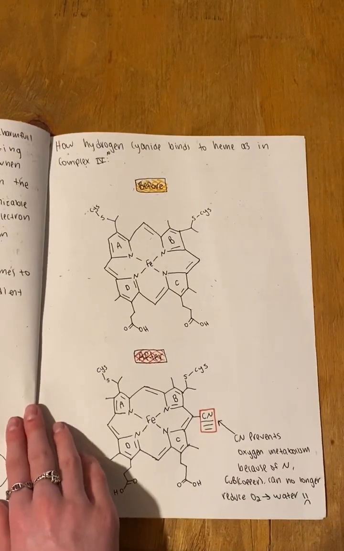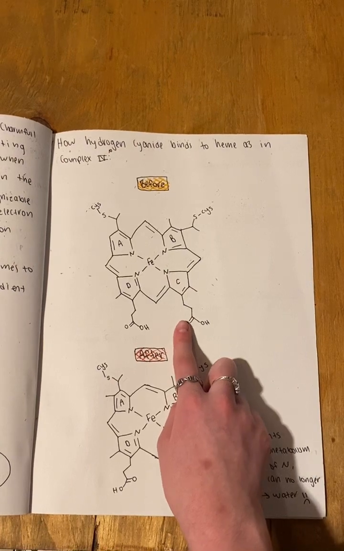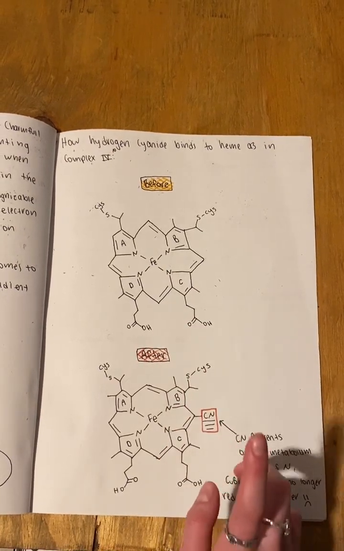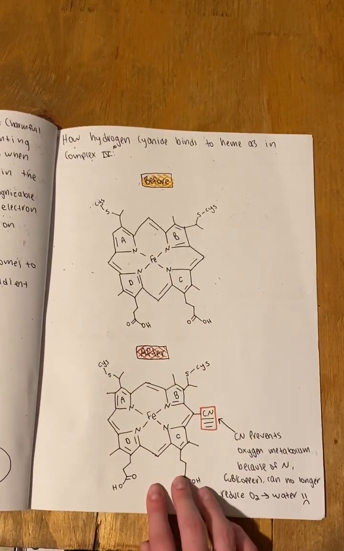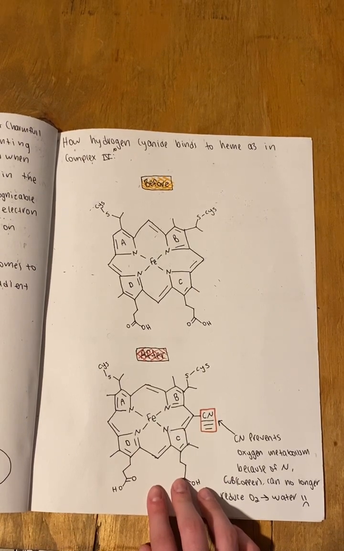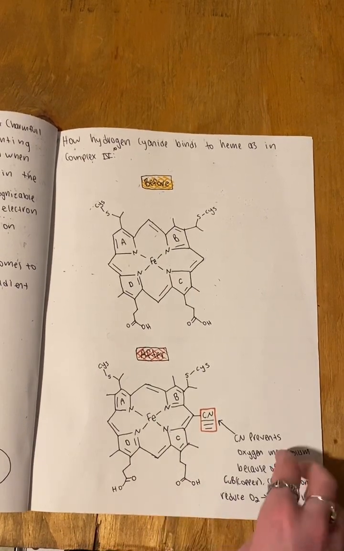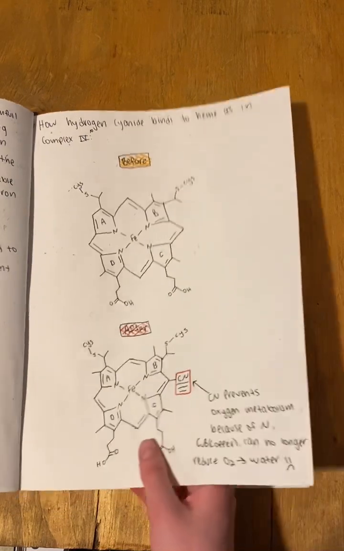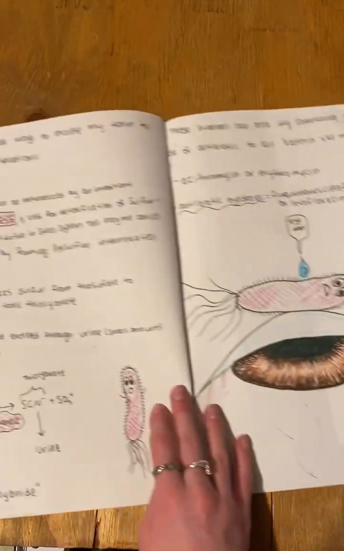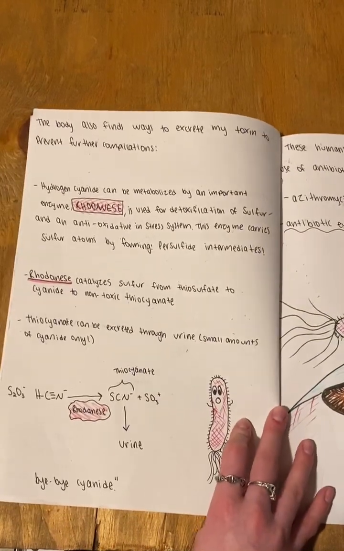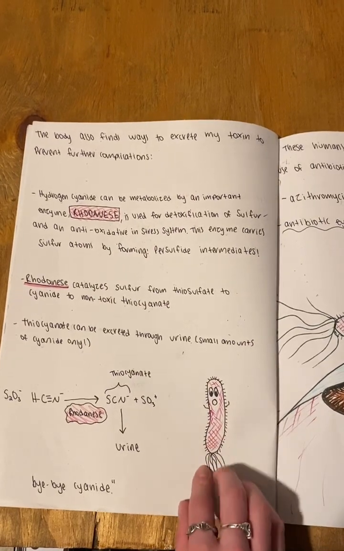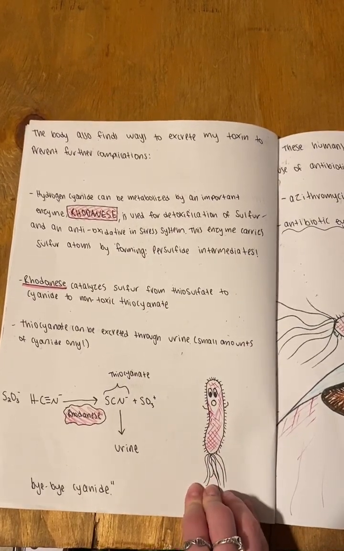And then this is a picture of before of heme A3, and then after how cyanide binds. So cyanide prevents the oxygen metabolism of CuB copper, which can no longer reduce O2 to water. So the body also finds ways to excrete this toxin to prevent further complications.